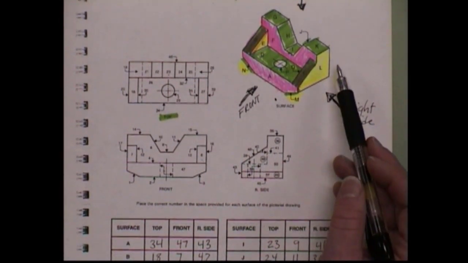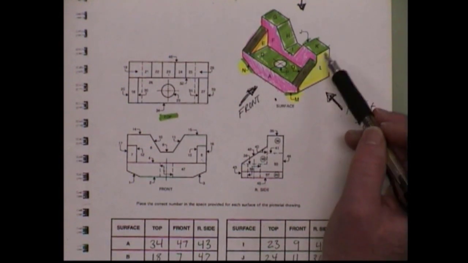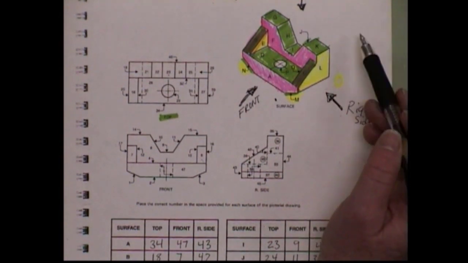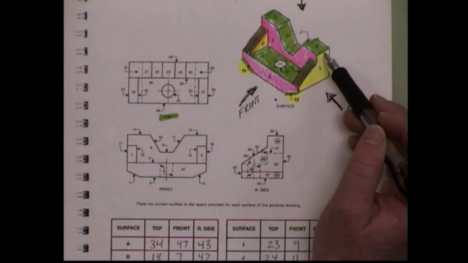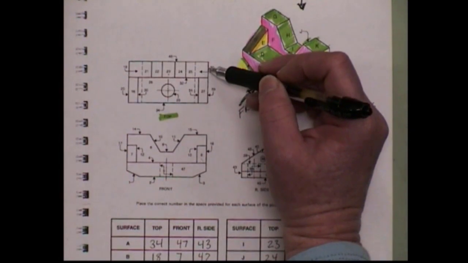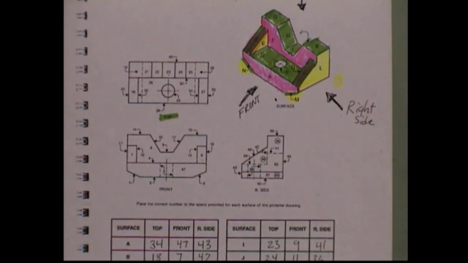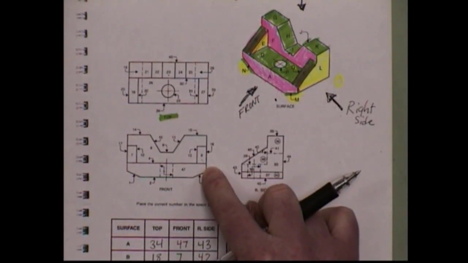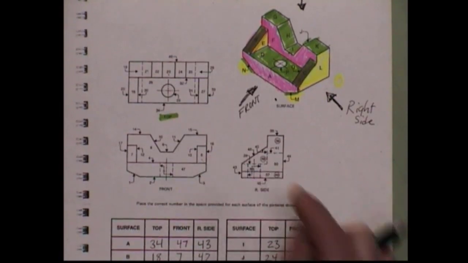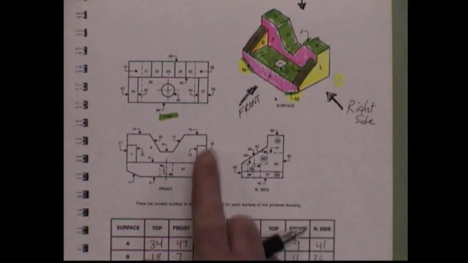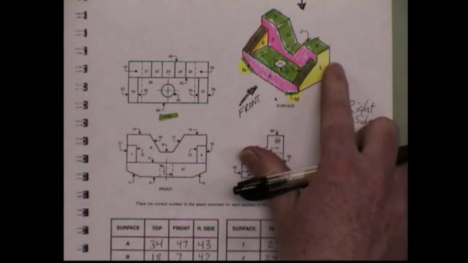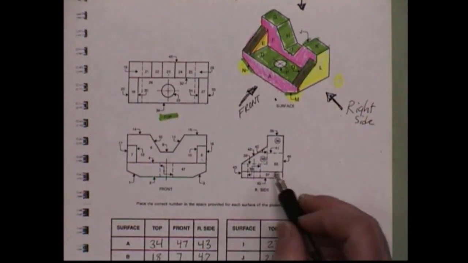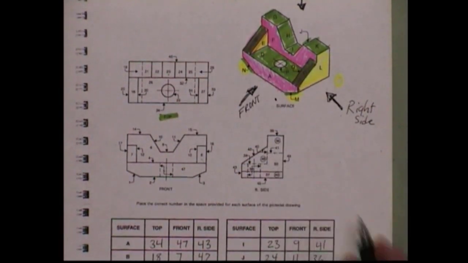And L in the top view, are we going to see L as a surface? We're not going to see it as a surface, we're going to see it as a line. So L in the top view is this edge here, which is 33. We bring that down, L in the front view, we also see it as an edge, which is 16. And then L in the right side view is all of this main surface, so we're going to see that as 50.